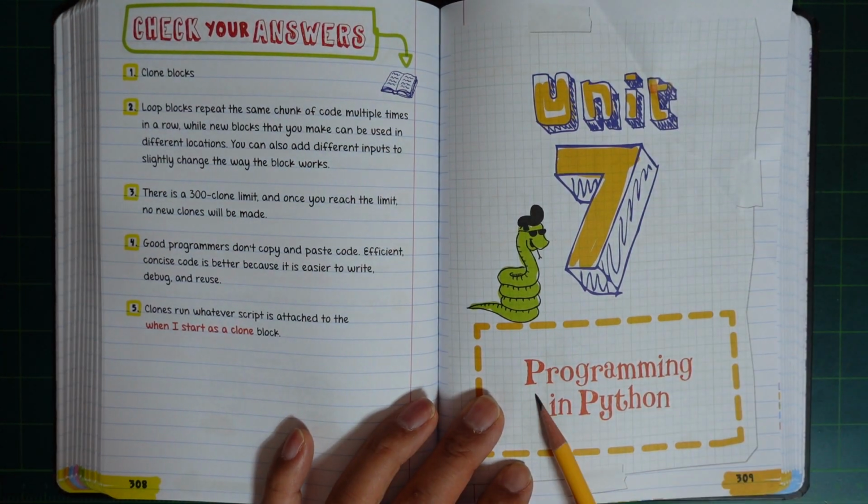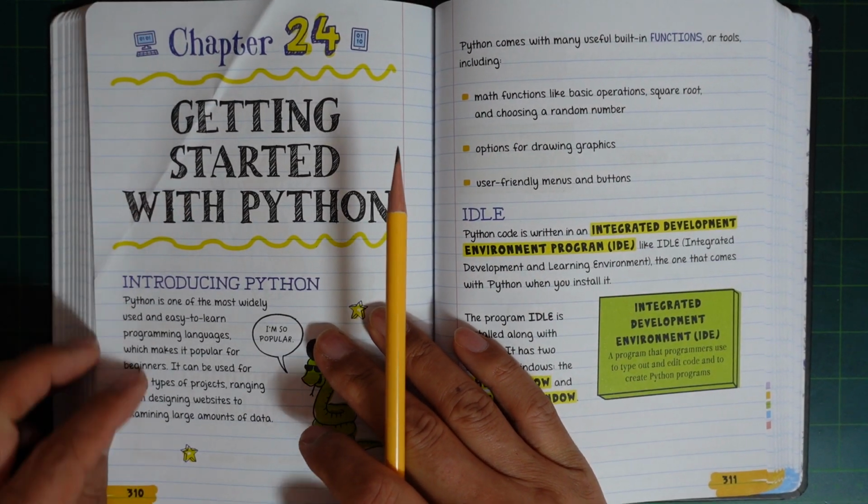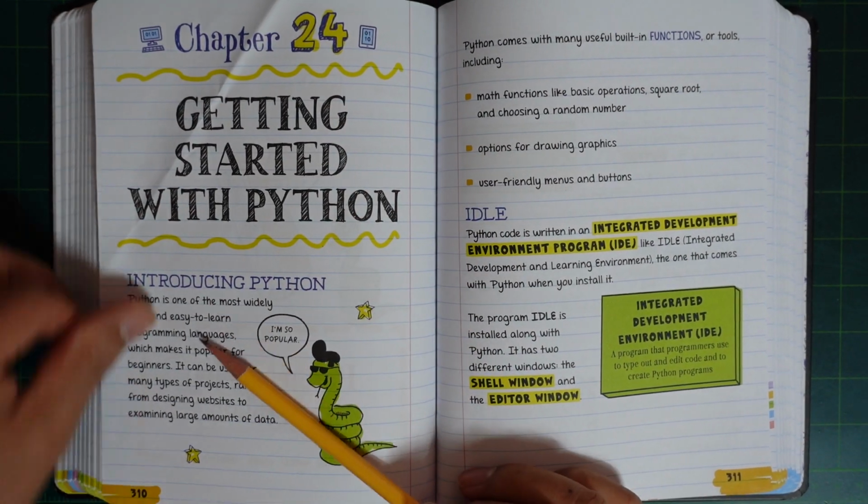Unit 7 Programming in Python. Getting started with Python. Introducing Python.